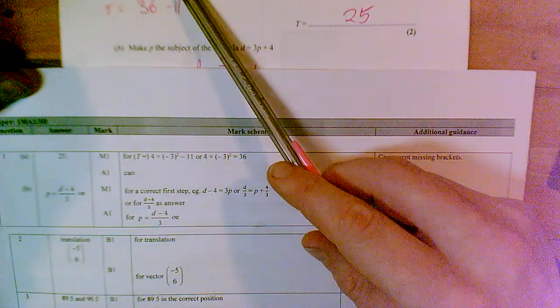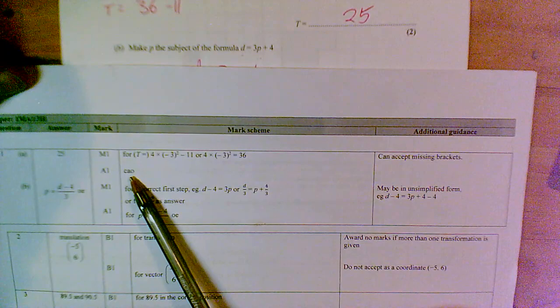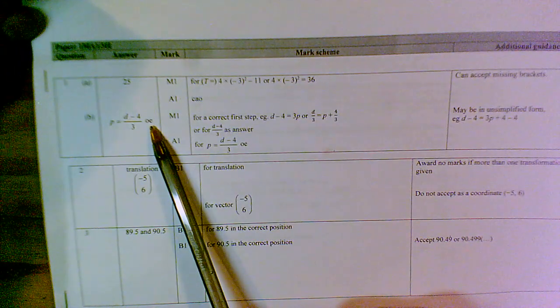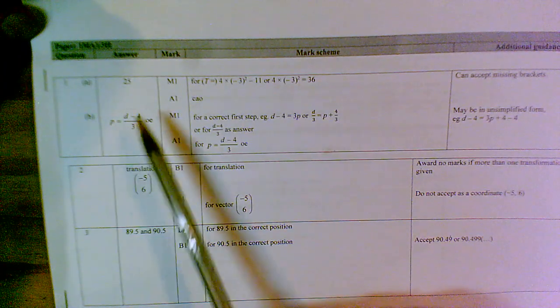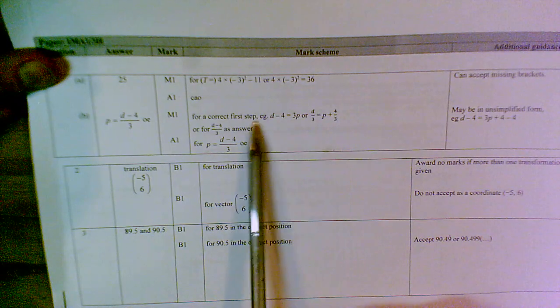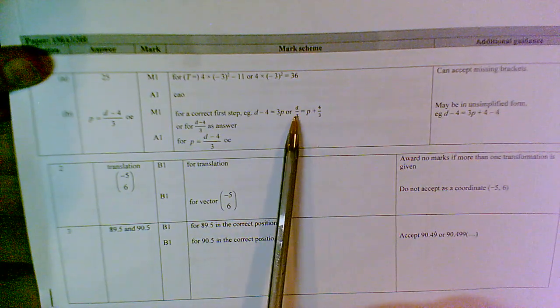Just writing out the question but with the negative 3 swapped gets you a mark. CAO stands for correct answer only. OE stands for or equivalent, so something equivalent to that, so P on the left. 1 mark for either subtracting 4 from both sides or dividing by 3, the 2 examples I gave.